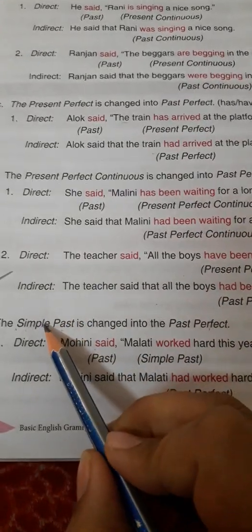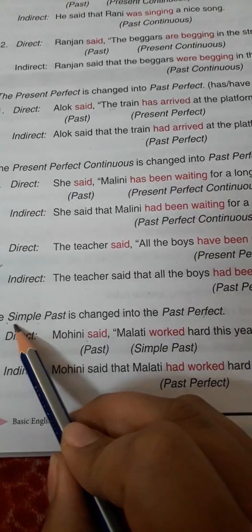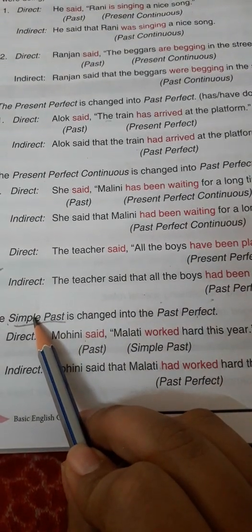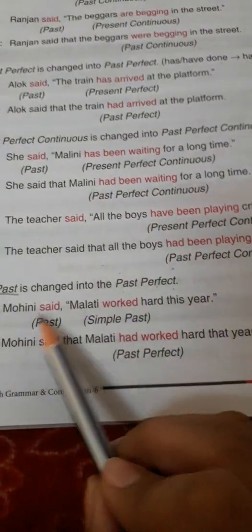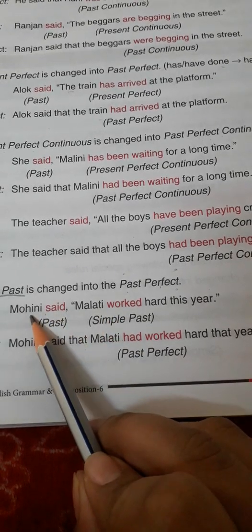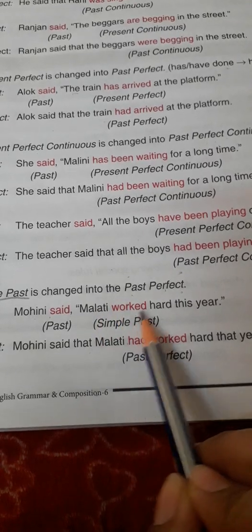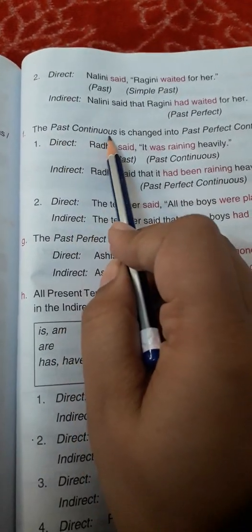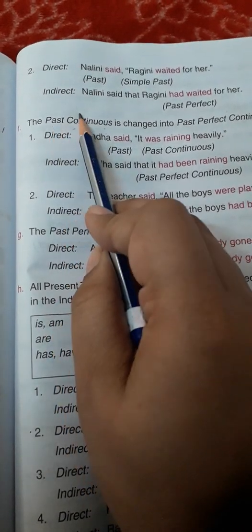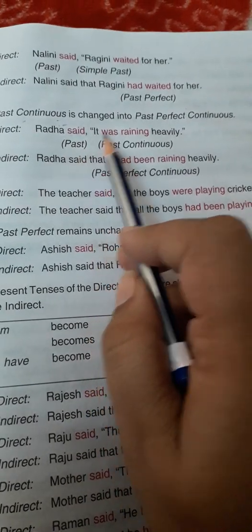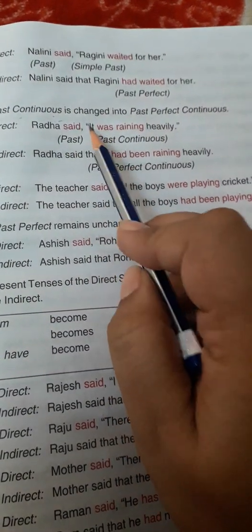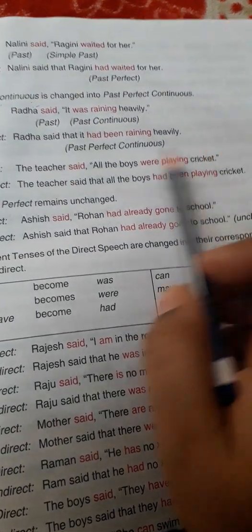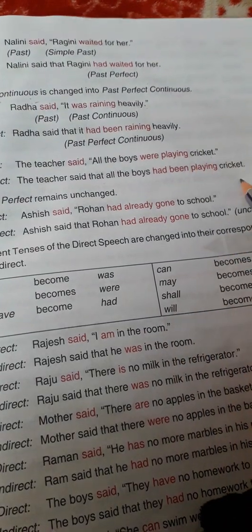Coming to the next, what if the reported speech is in the past tense? Simple past will be converted into past perfect tense. See, Mohini said that Malati had worked hard this year. Next, if the reported speech is in the past continuous, it will be converted into past perfect continuous. For example, Radha said, "It was raining heavily." Radha said that it had been raining heavily. The teacher said, "All the boys were playing cricket." The teacher said that all the boys had been playing cricket.